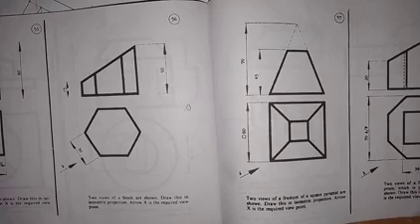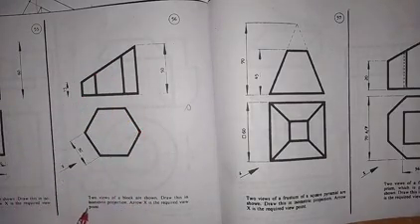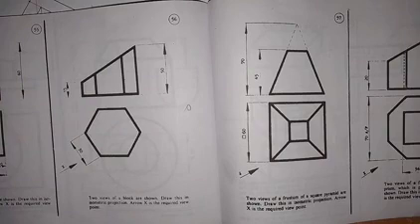Welcome back to my channel, and here we are going to solve this problem. As we are told here, two views of a block are shown. Draw this in isometric projection. Arrow X is the required viewpoint. Okay, now let's talk about the dimensions on this object.